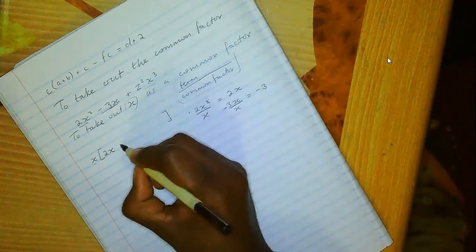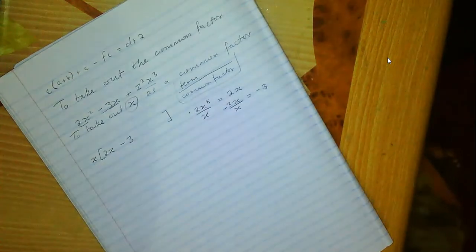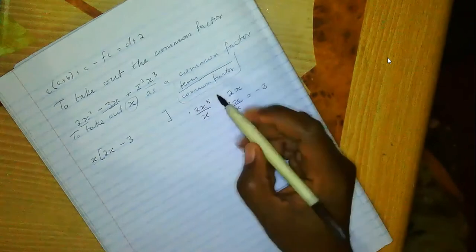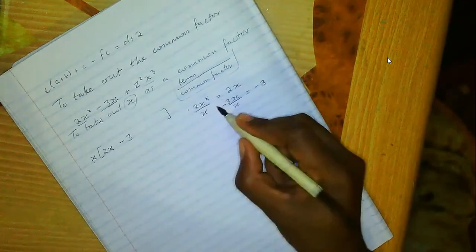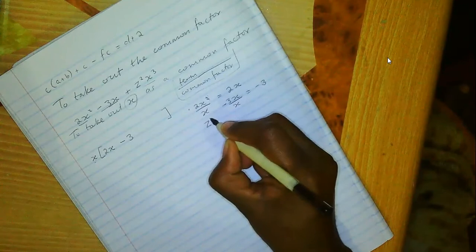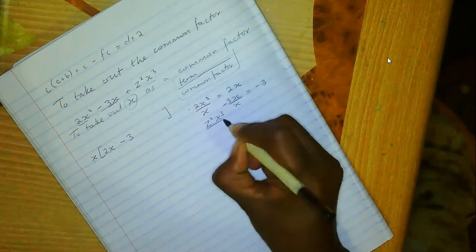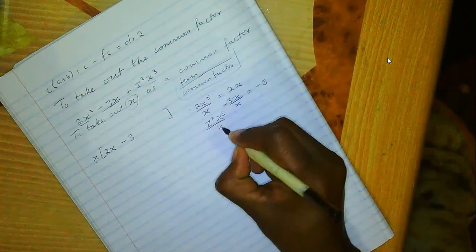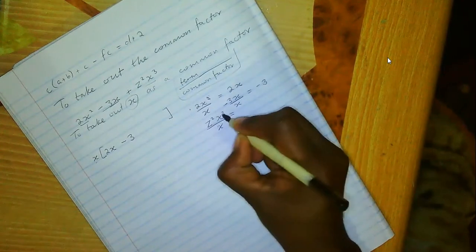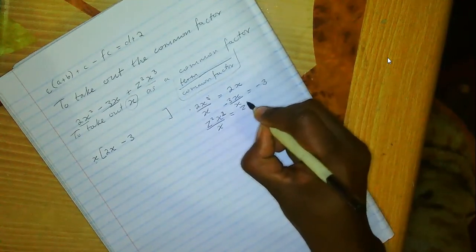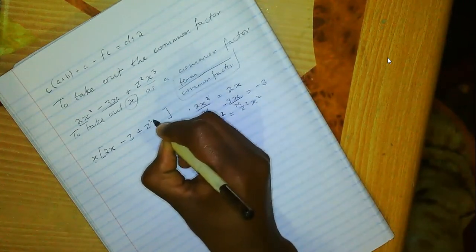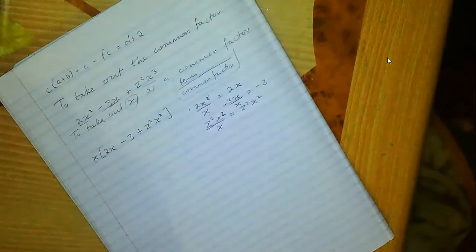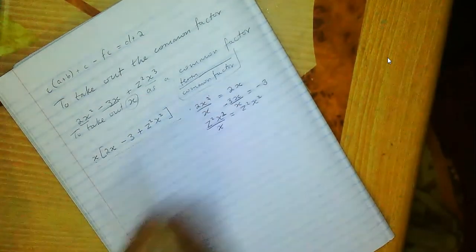Negative 3. And then the third term, we've got positive z squared x cubed divided by the common factor x. One x cancels, and we are left with positive z squared x squared. And that's how you remain with the terms inside.